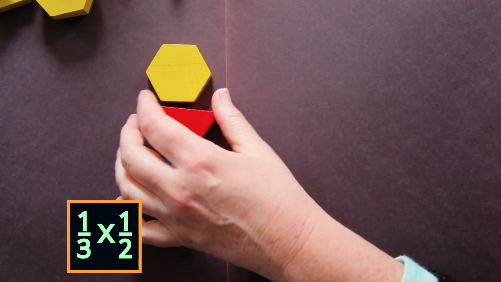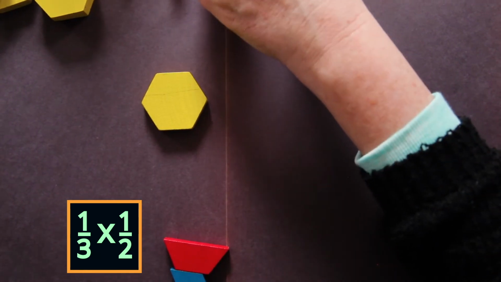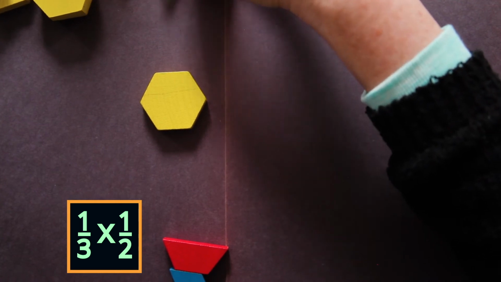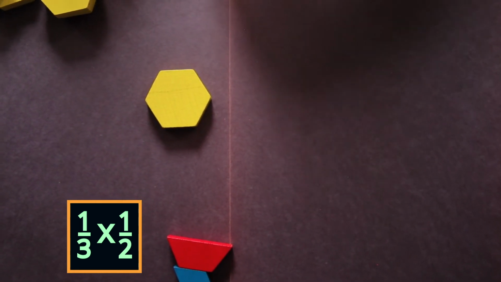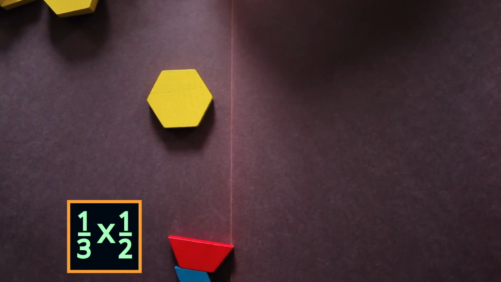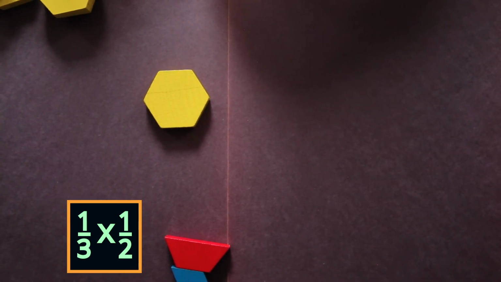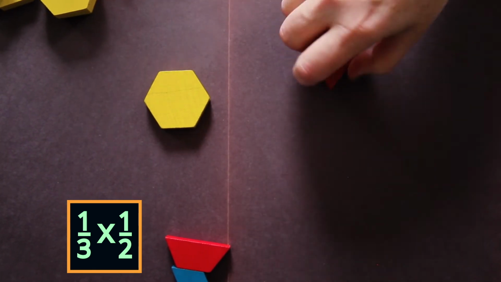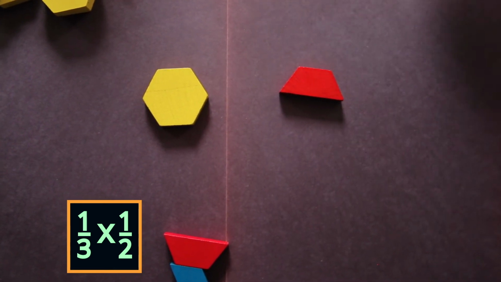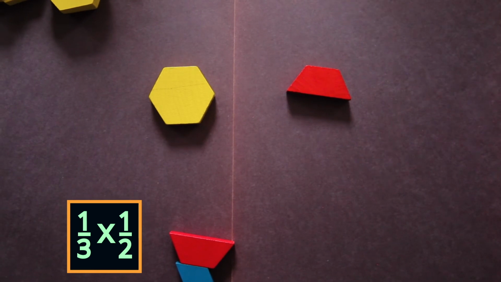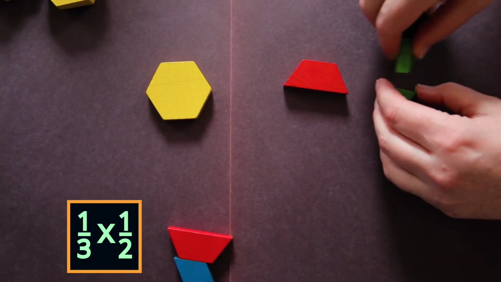So if I say that the hexagon represents one whole, then I need to think about how would I represent 1/3 and how would I represent 1/2. I can think of 1/3 times 1/2 as 1/3 of 1/2. So if the hexagon is a whole, this is a half, and I need to figure out what's 1/3 of this half.